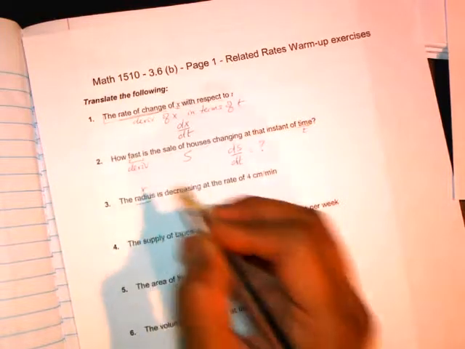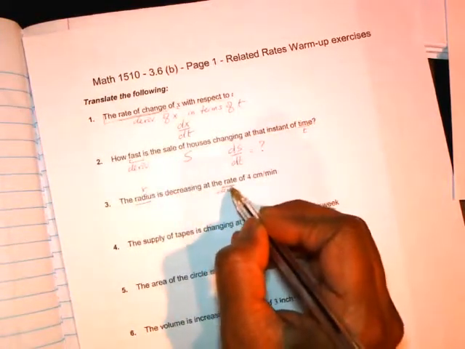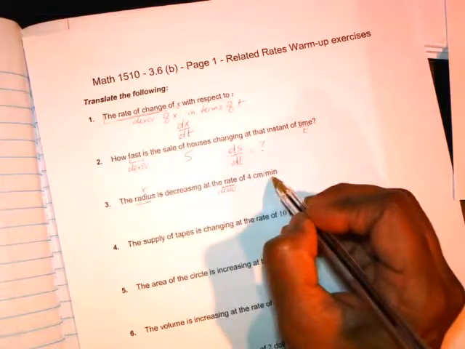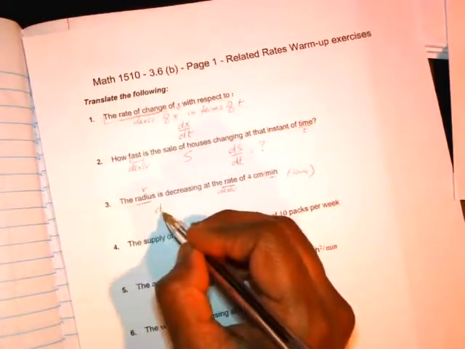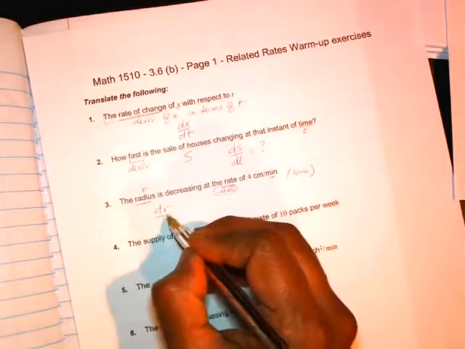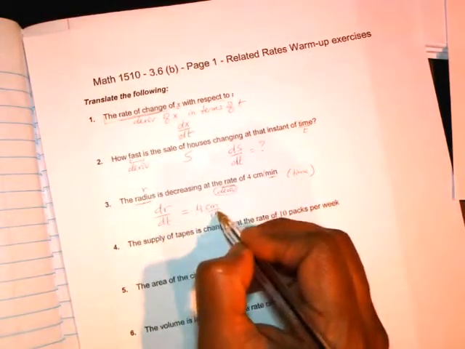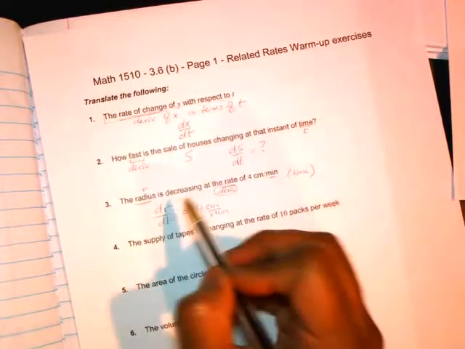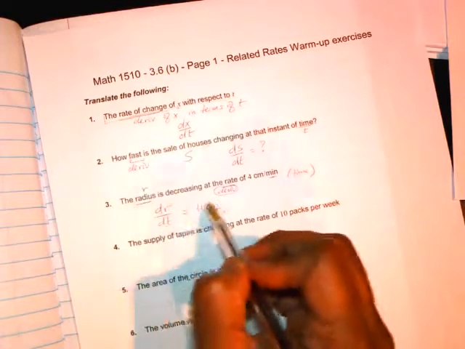The next one: the radius, let's call it r, is decreasing at the rate, that means the derivative, of 4 centimeters per minute. So in terms of time, the derivative of r in terms of t equals 4 centimeters per minute. Now notice that radius is measured in centimeters, time is in minutes, so they match straight across.